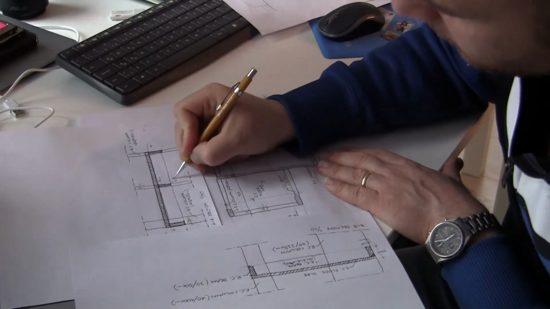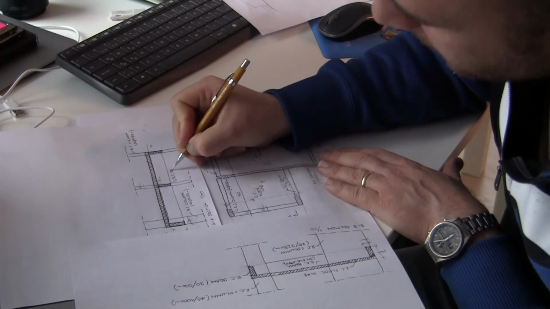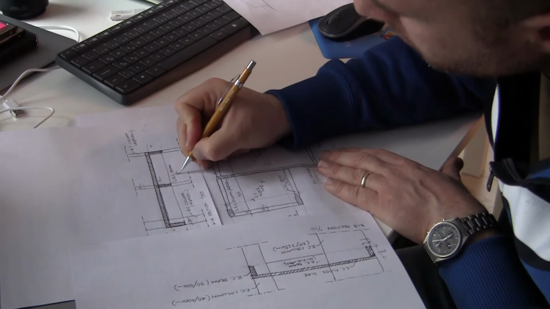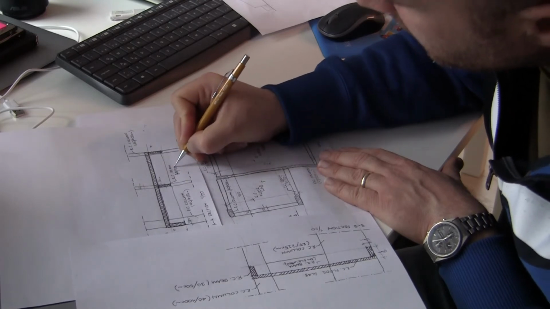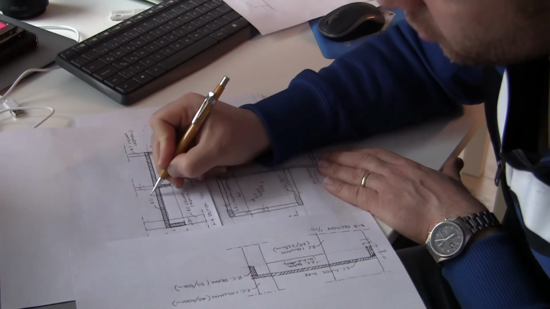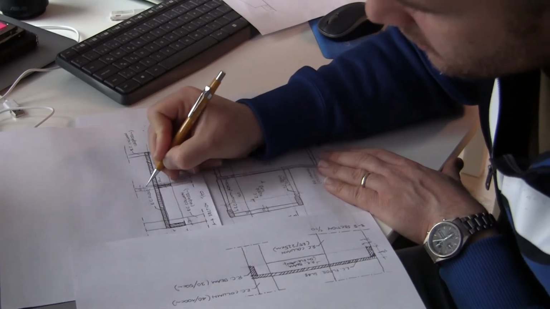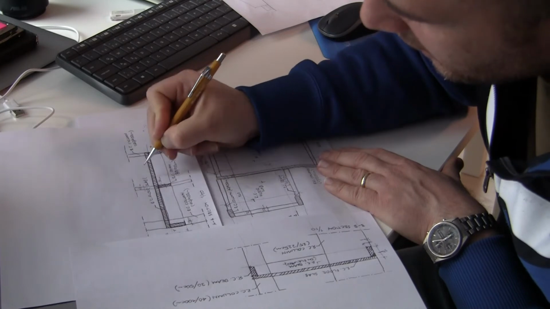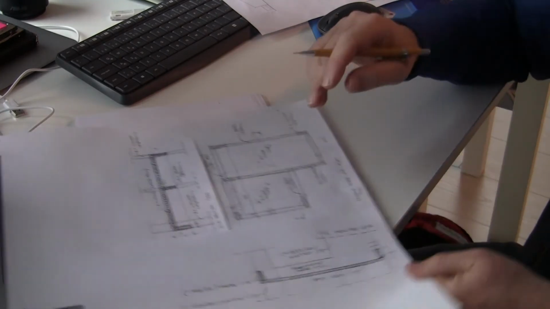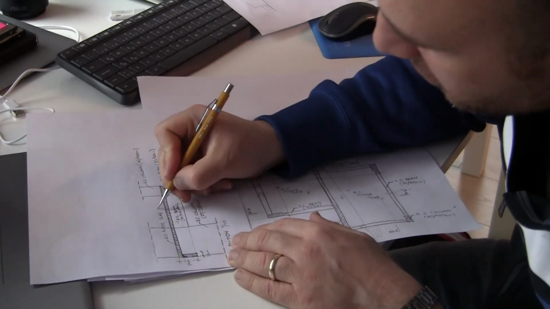That is a reinforced concrete beam with a section size of 30 by 50 centimeters. And what about this? That is reinforced concrete floor slab with a thickness of 15 centimeters. Let's add that 15 right here as well.